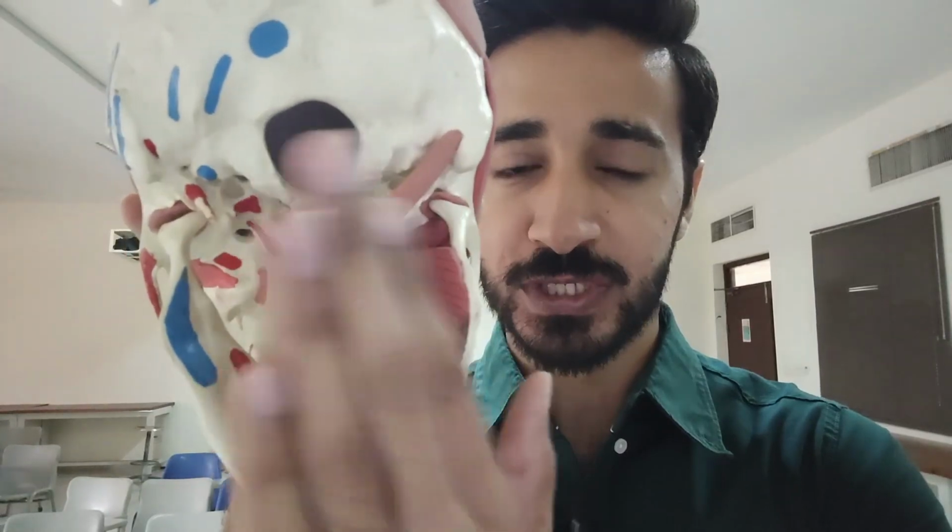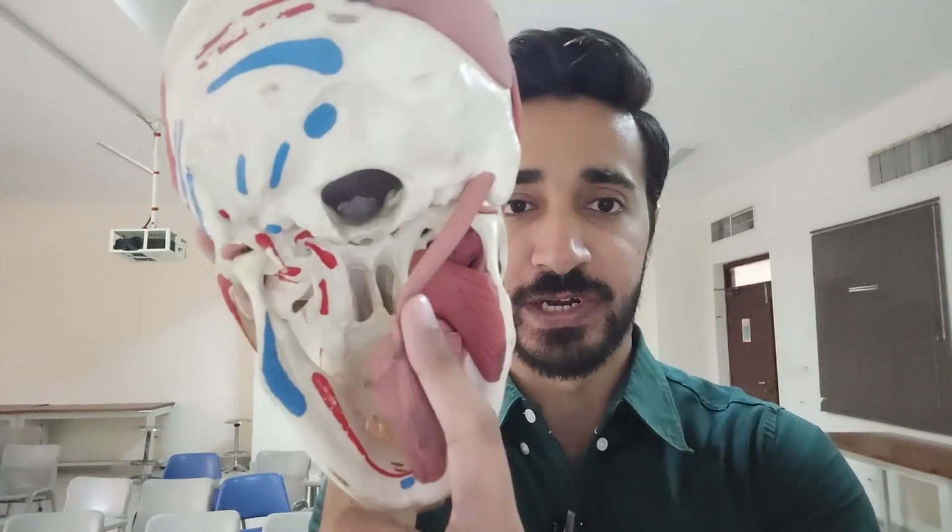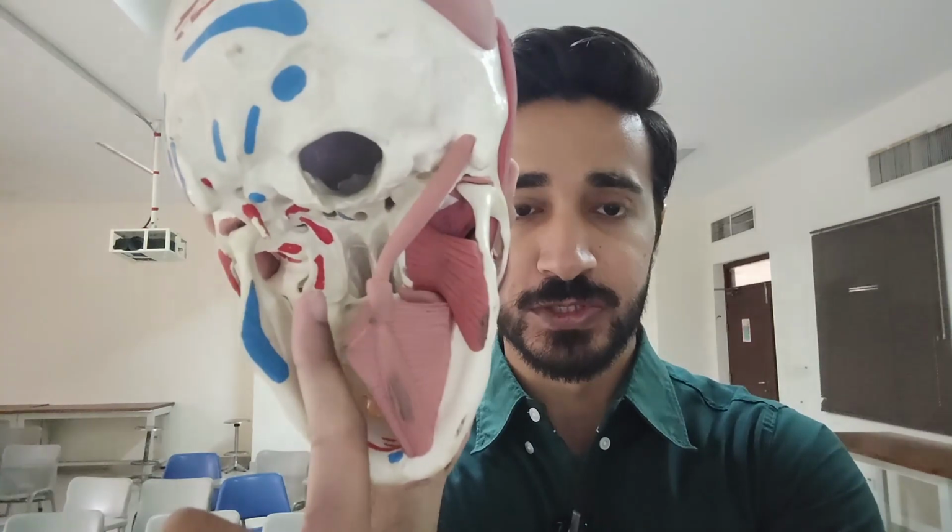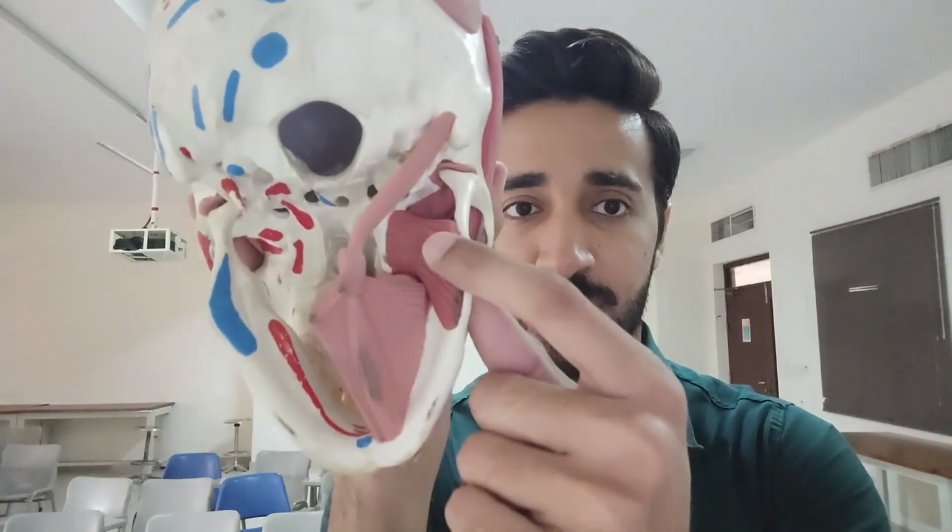Look how the mandible is more lateral and this plate over here is more medial. So the mandible is going to move to the opposite side. So it would also cause it to move laterally in the opposite direction. So this mandible is going to move laterally because of this muscle's function.